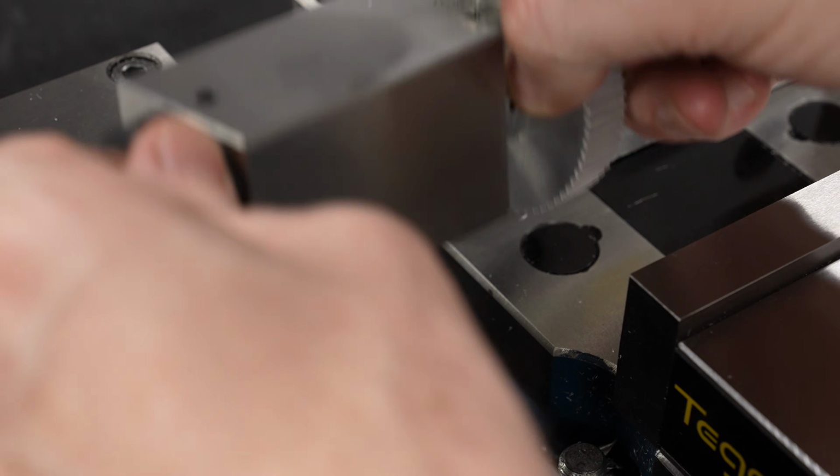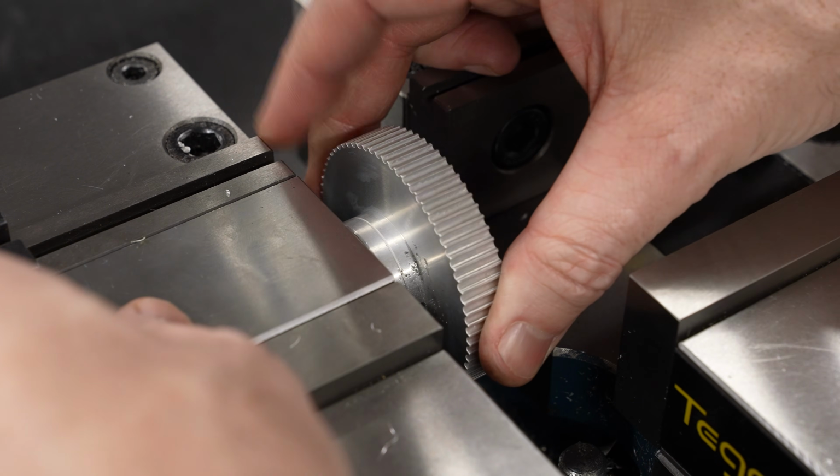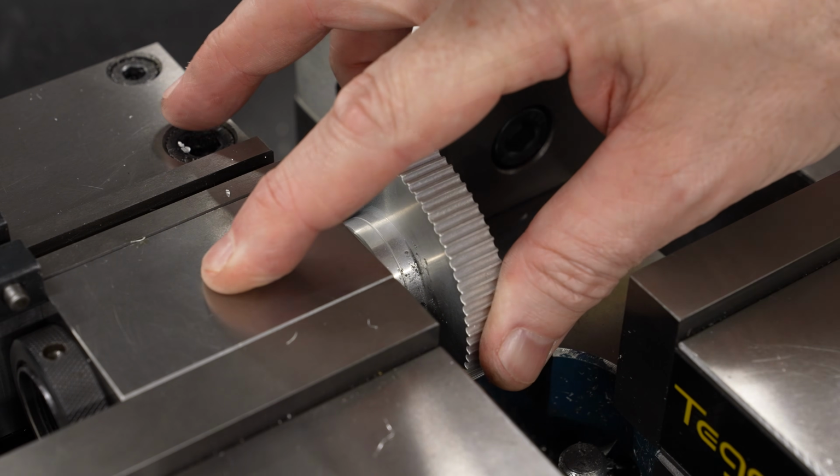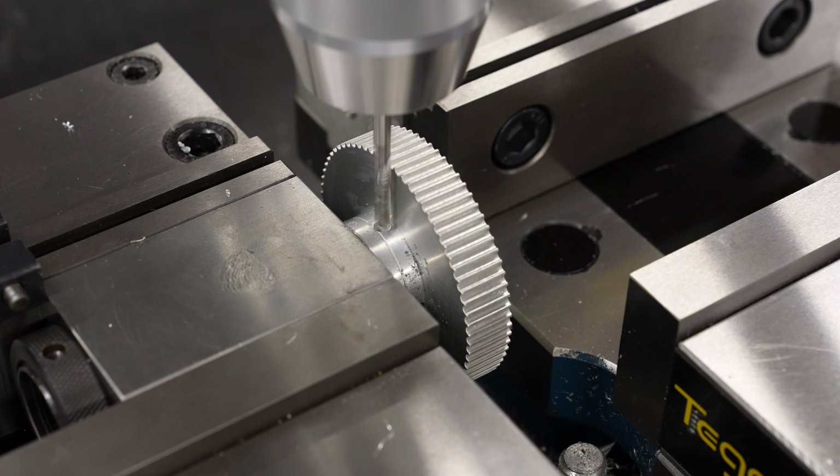Now I'll pull the collet block, rotate it 90 degrees, drop it back in, slide it over against the stop, so we don't have to recheck our datum, and then we can put in the other screw hole here 90 degrees away from the first one.